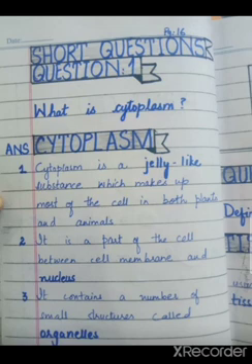First, cytoplasm is a jelly-like substance which makes up most of the cell in both plants and animals. Number 2, it is a part of the cell between the cell membrane and nucleus. Number 3, it contains a number of small structures called organelles. You must highlight the words as well, right? Like you have to highlight jelly-like, nucleus and organelles. These words must be highlighted.